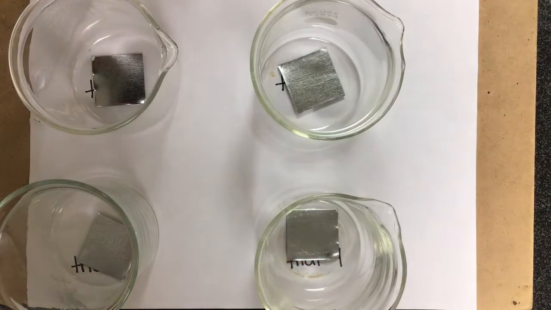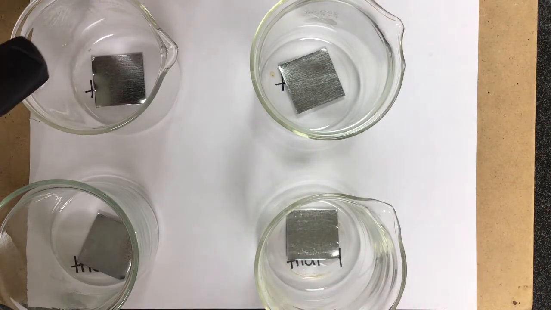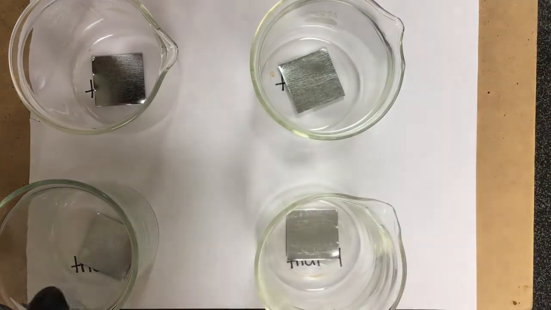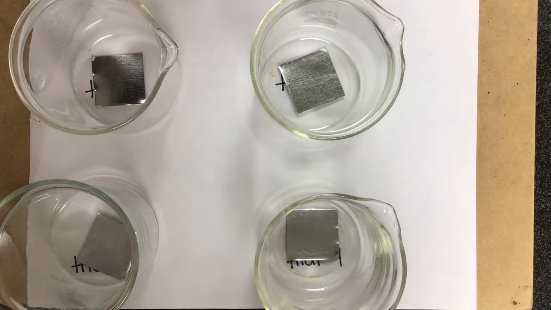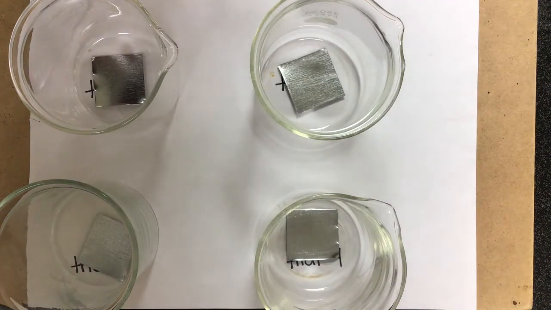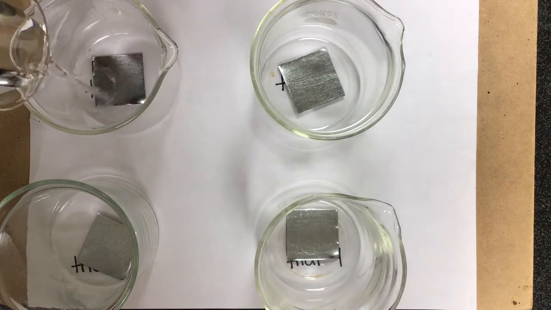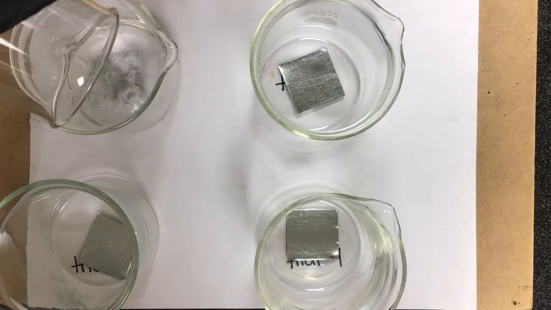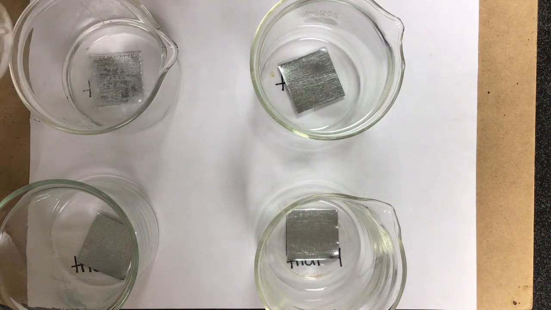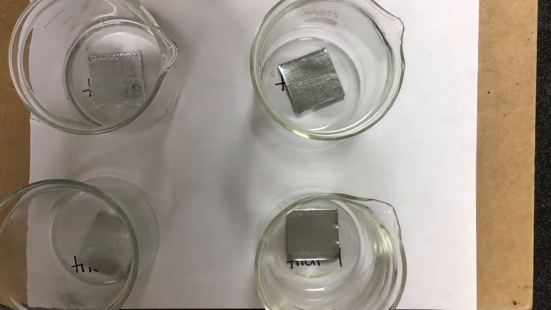All right, so the next part of this is I'm placing each one of my pieces. So this is trial 1, 2, 3, and 4. And I do have those labeled on the paper underneath so I can keep them straight. And to each one of these trials, I'm going to add 50 milliliters of 6 molar hydrochloric acid. And again, one of the things we should expect to see is a lot of bubbling occurring as the acid is reacting with the zinc.